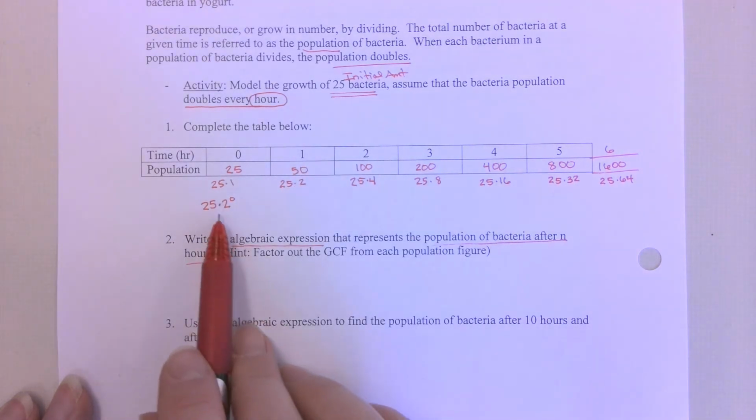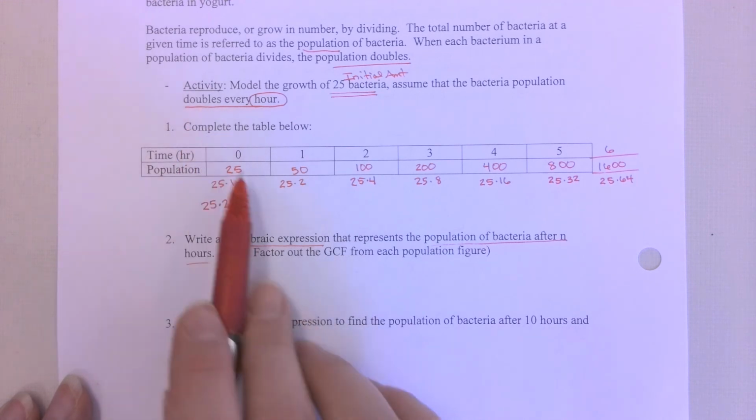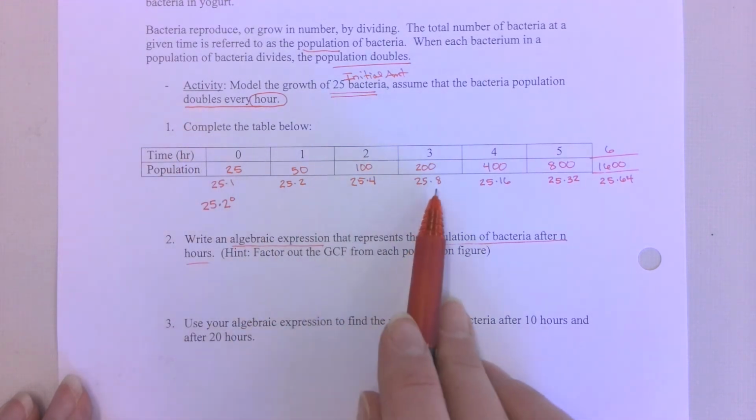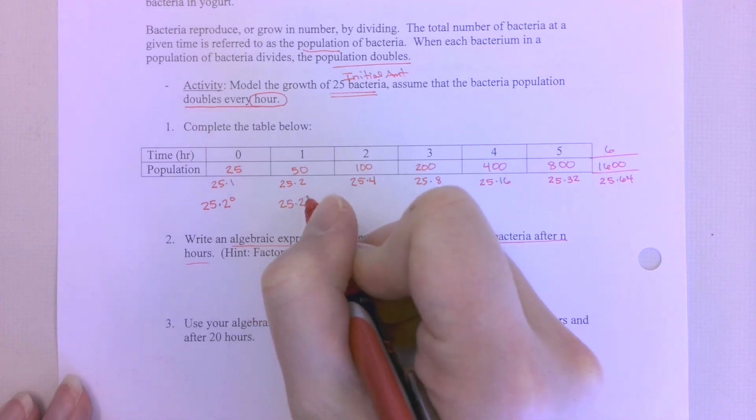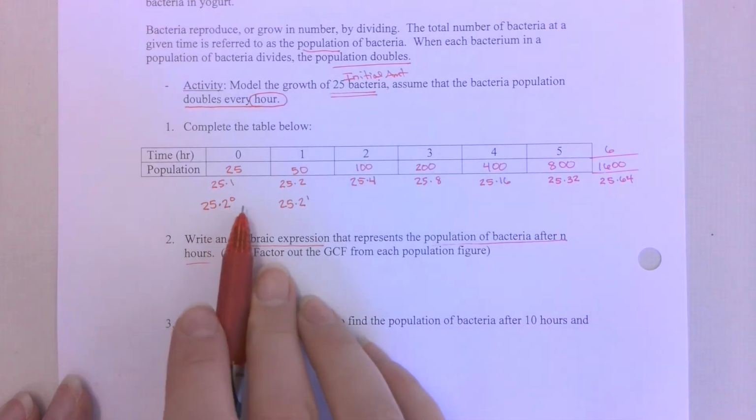Okay, why am I using a 2? Because it doubled every hour. Didn't you see that this doubled every time? Now I'm going to write this as 25 times 2 to the first. Now 2 to the 0 is 1.